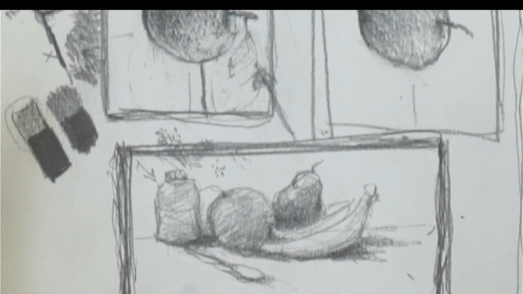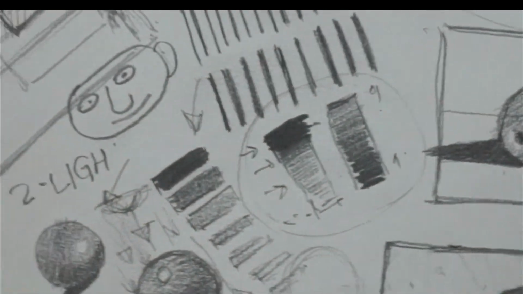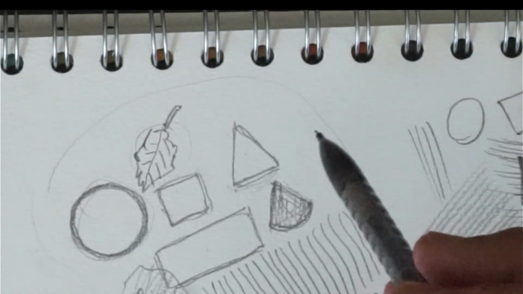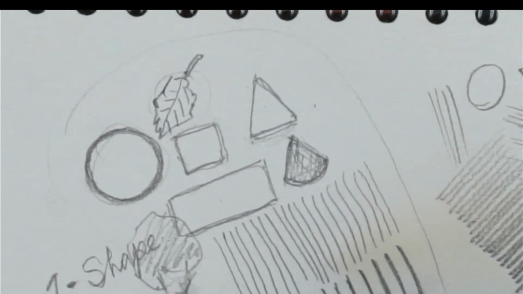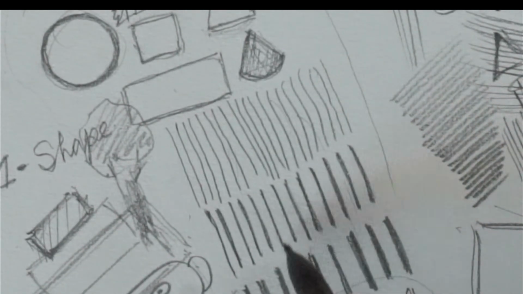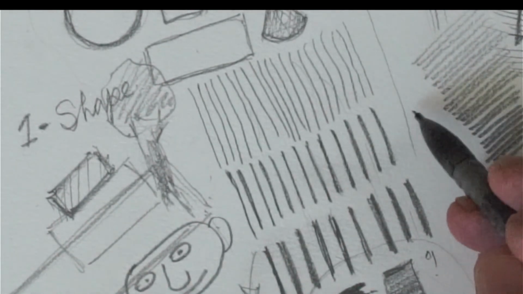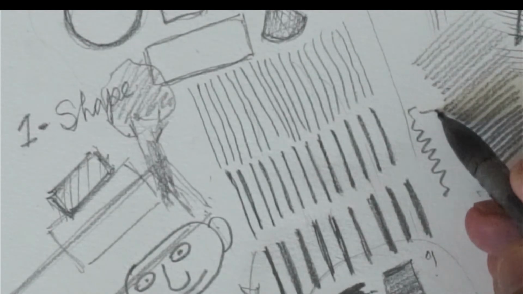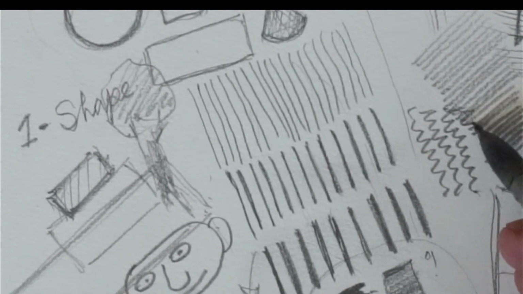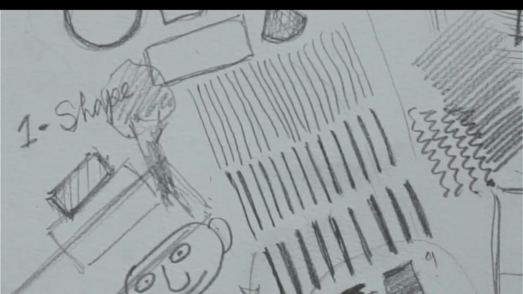Now it's much better. So anyway, let's recap. So you understand, let's recap it from here. The shape: organic shapes, geometrical shapes. Then you create some lines, light line, dark line. Or maybe if you like some squiggly line like that, you can go like that.